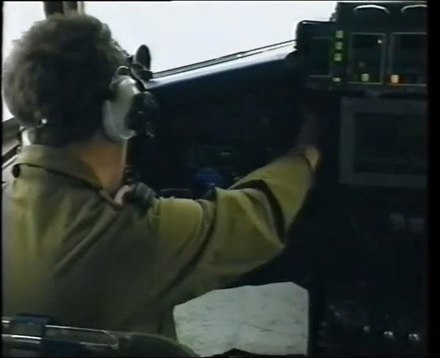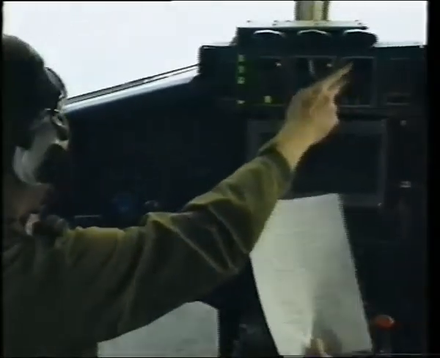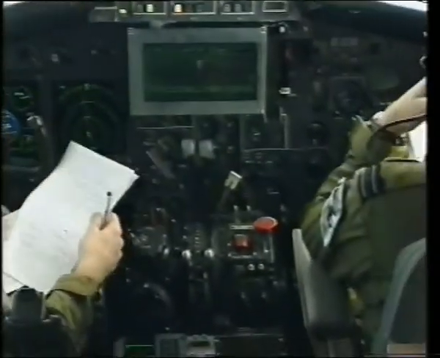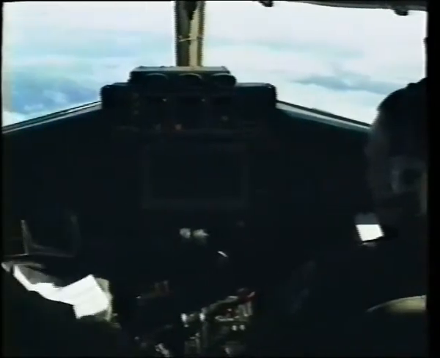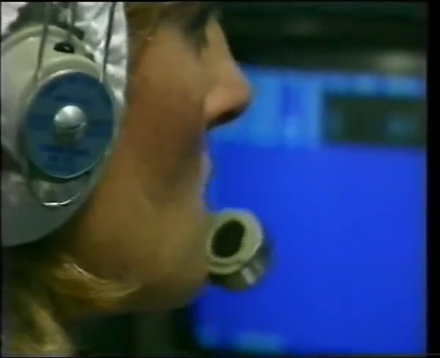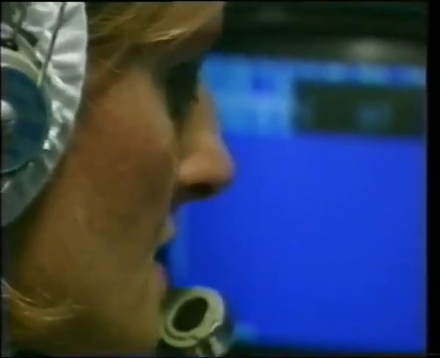Heading 090, landing 001. Okay, I'm replying to her instructions. I'm also dialing these settings on the autopilot. They're going to the data link processing unit and being downlinked to her on her screen. Nugget 001, roger. Climb flight level 130.